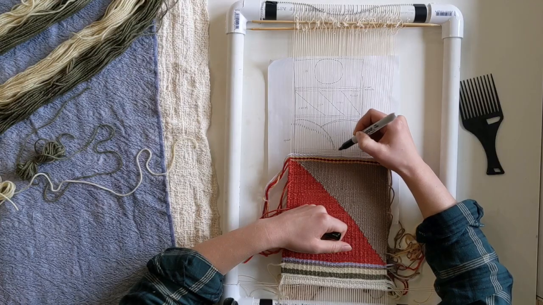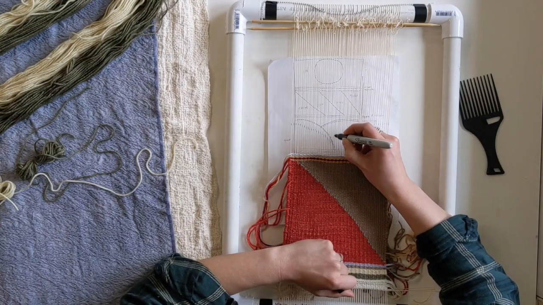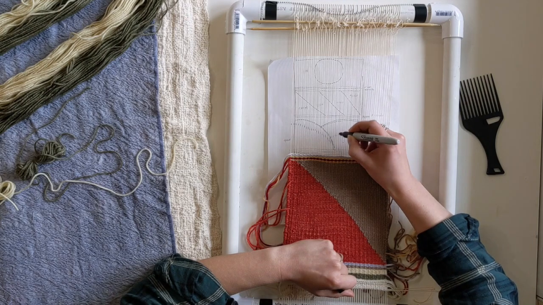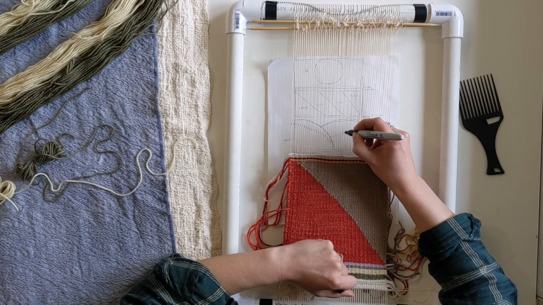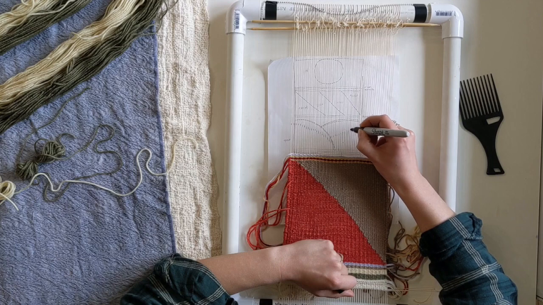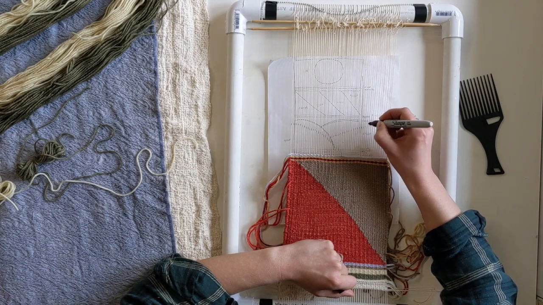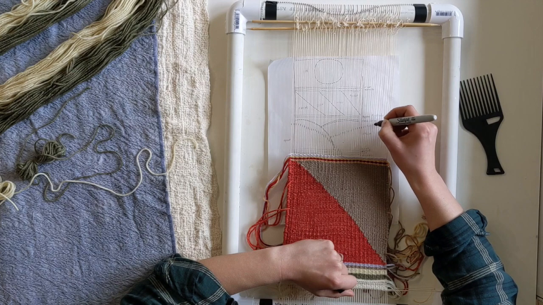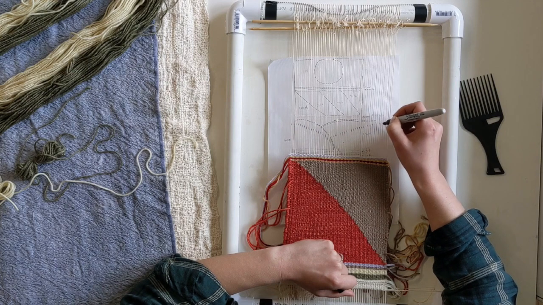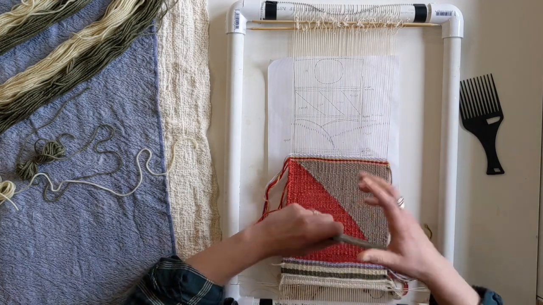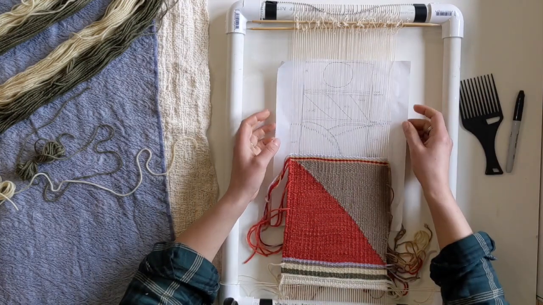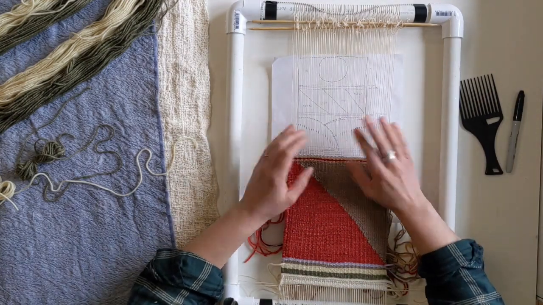So I've come in, and you may have to go in and, on each individual warp, press the tip of the Sharpie onto that warp thread to get it to pick up the ink. This will help you to see directly on your specific tapestry warp where your design needs to land. So once your design lines are in place, you can start weaving.